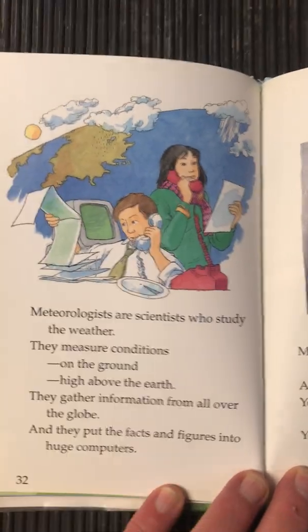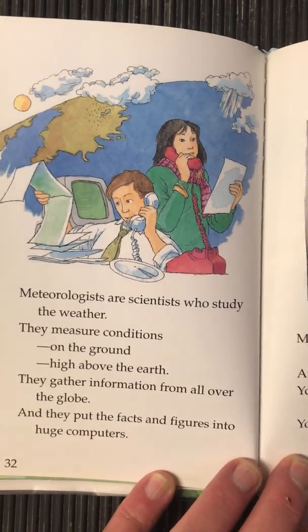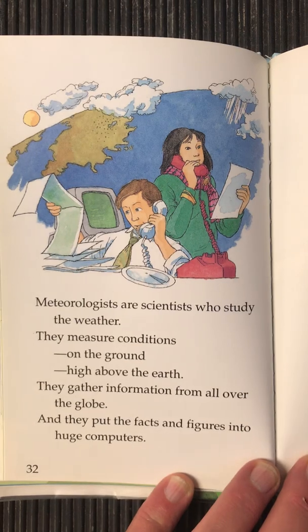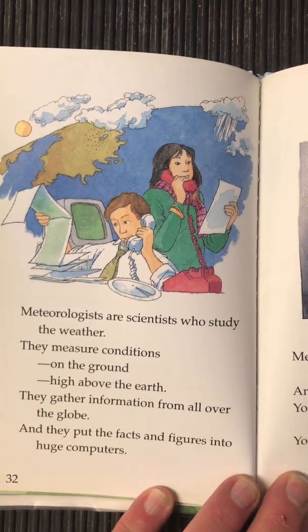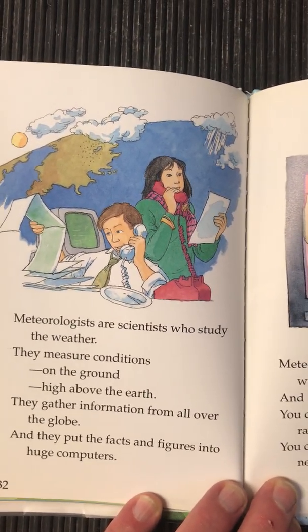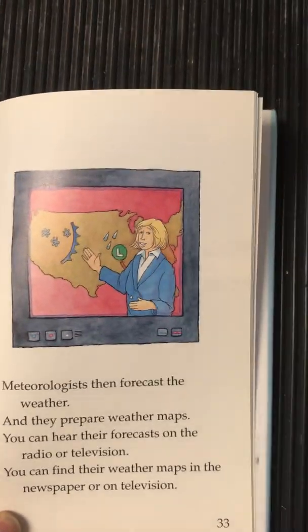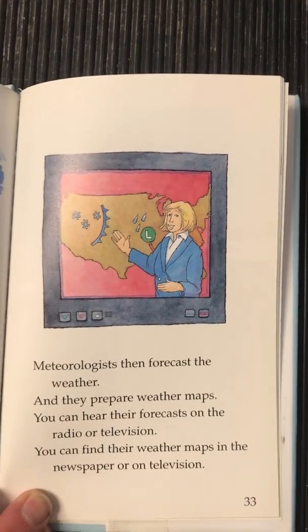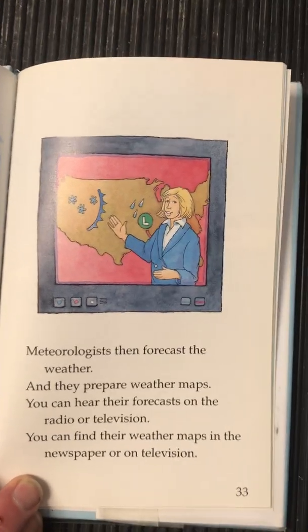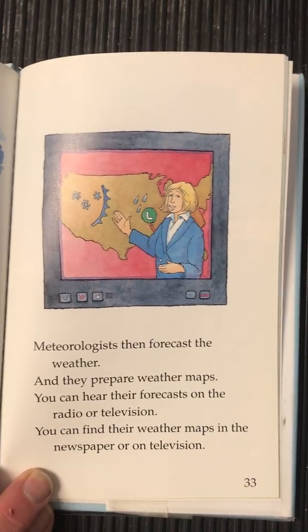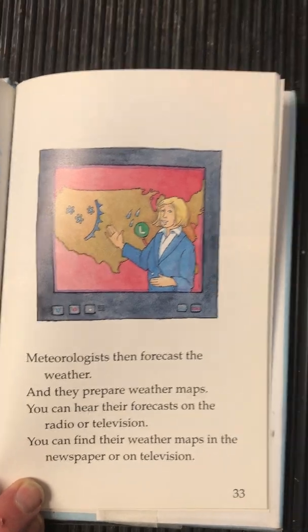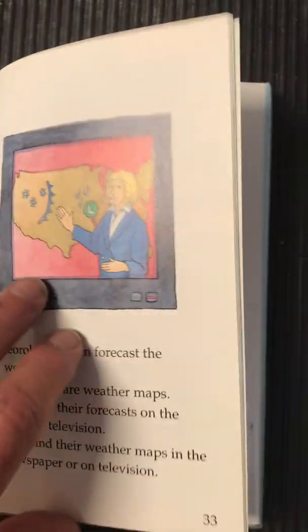Meteorologists are scientists who study the weather. They measure conditions on the ground and high above the earth. They gather information from all over the globe, and they put the facts and figures into huge computers. Meteorologists then forecast the weather. They prepare weather maps. You can hear their forecasts on the radio or television. You can find their weather maps in the newspaper or on television.